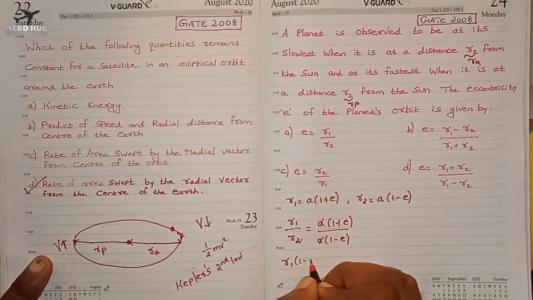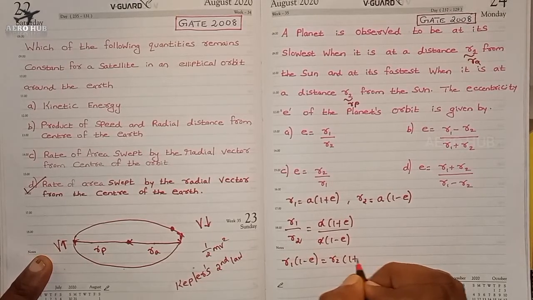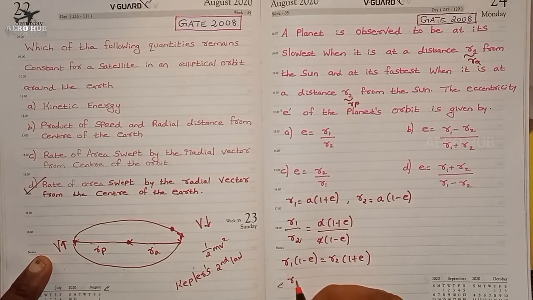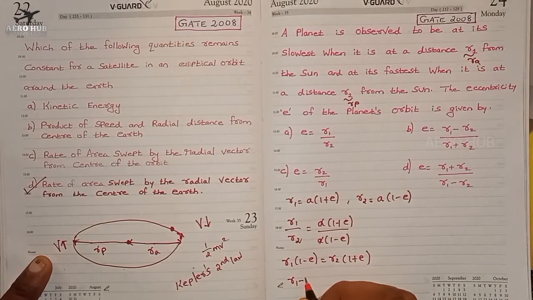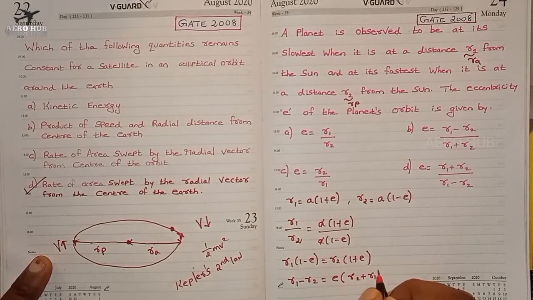So I can write r1 into 1 minus e is equal to r2 into 1 plus e. Finally I can get r1 minus r2 is equal to e into r2 plus r1.